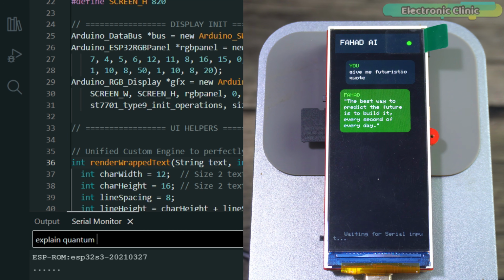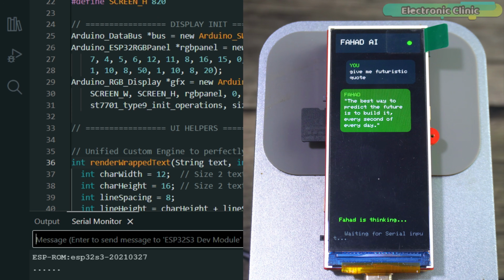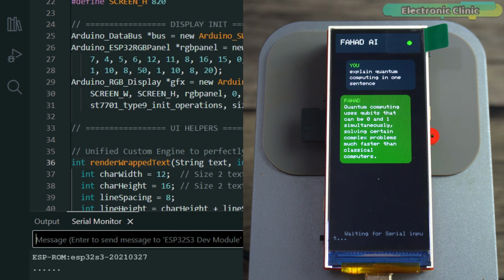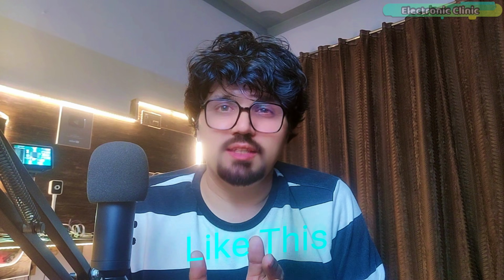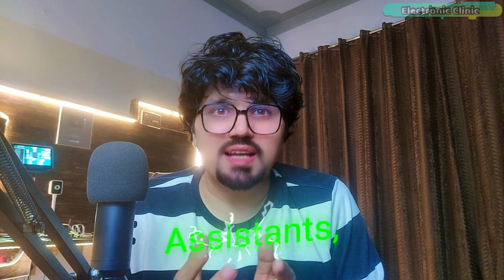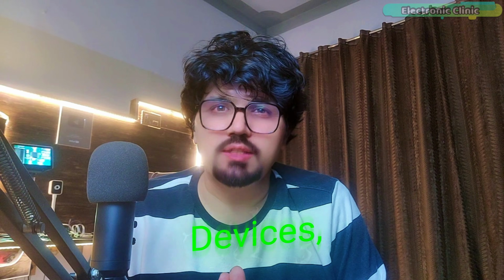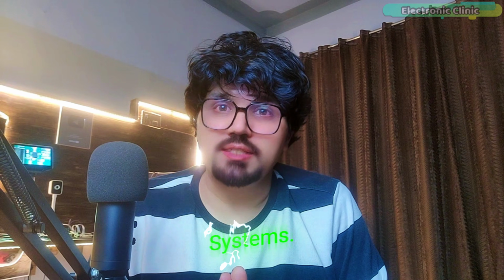Explain quantum computing in one sentence. You can already imagine using something like this in robotics, smart assistants, educational devices, or wearable AI systems. But this is only the beginning because in the next project, things get much more interesting.